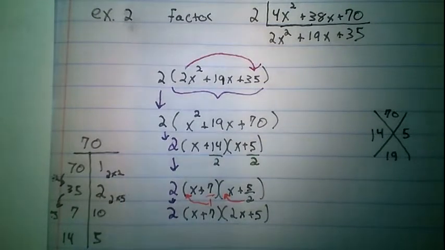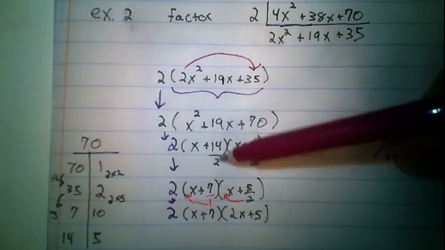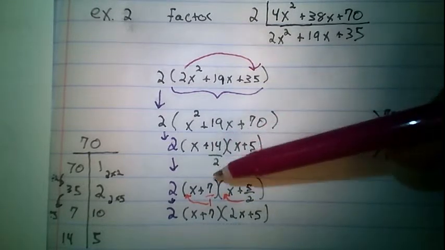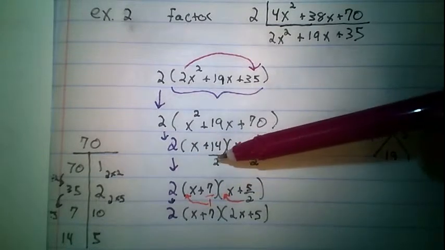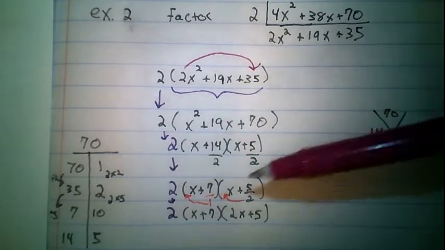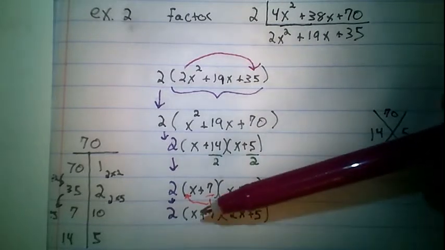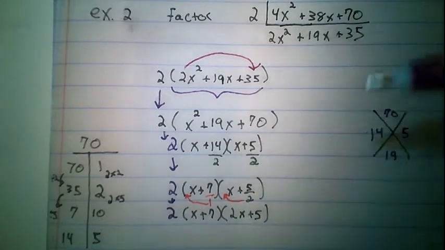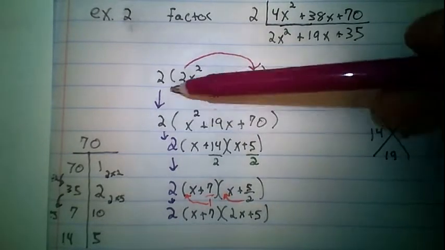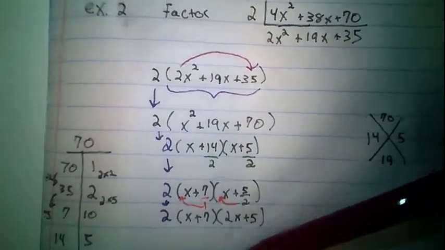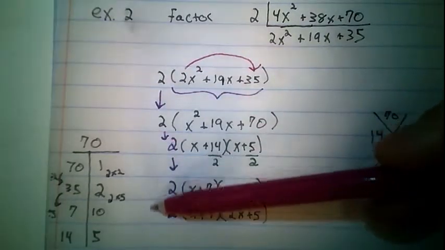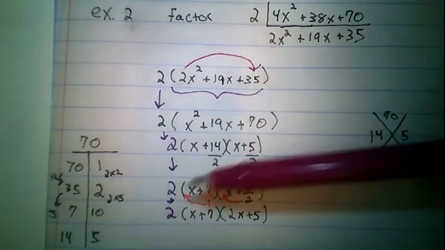If I hadn't taken out the greatest common factor first, my numbers would be too big inside. And when I went to reduce my fraction here, my answer wouldn't check out because the number I'm dividing by would be too big. There would be a greatest common factor you could take out in each of these separately, and it would just be a mess. So always take out a greatest common factor first and just bring it along for the ride. Again, if you don't want to keep writing 2, 2, 2, 2, and 2, you can just write it here and don't forget to write it at the end, because you have to say it is part of the original quadratic.